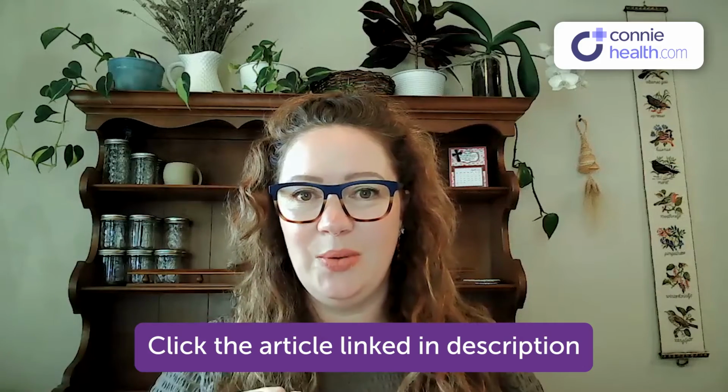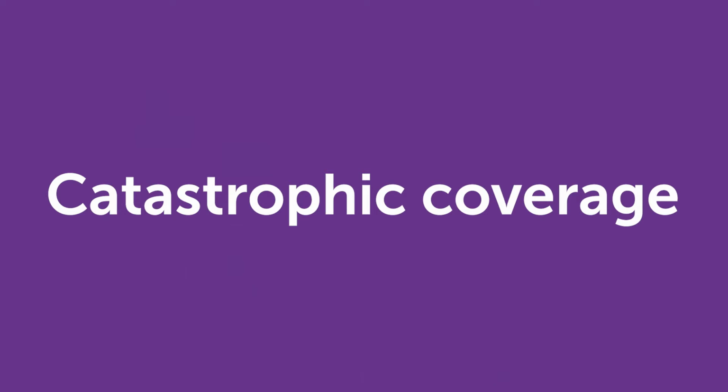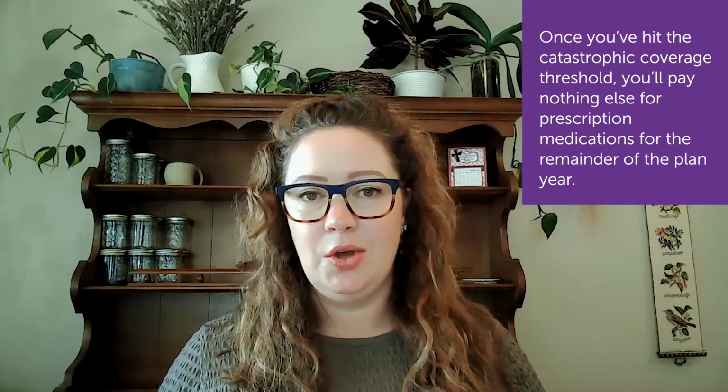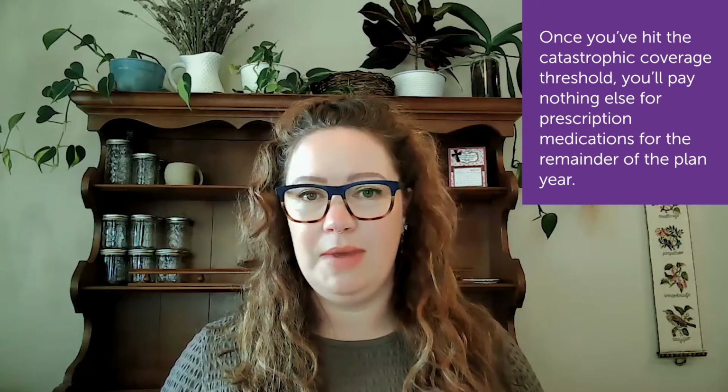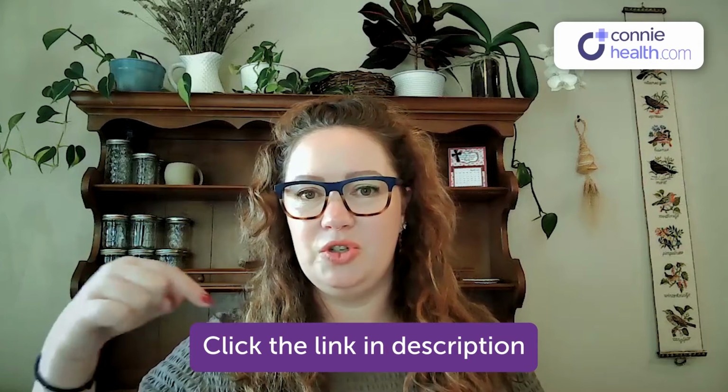And some plans may offer lower costs when you're in the coverage gap. To learn more about the coverage gap or the donut hole, click the article link in the description below. Now, once you're in the coverage gap, there's another threshold that you can meet, and that's catastrophic coverage. Once you hit that threshold, which is set annually by CMS, you won't pay anything else for a prescription drug medication for the remainder of the plan year. To learn about what the catastrophic drug coverage threshold is for this year, click the link in the description below.